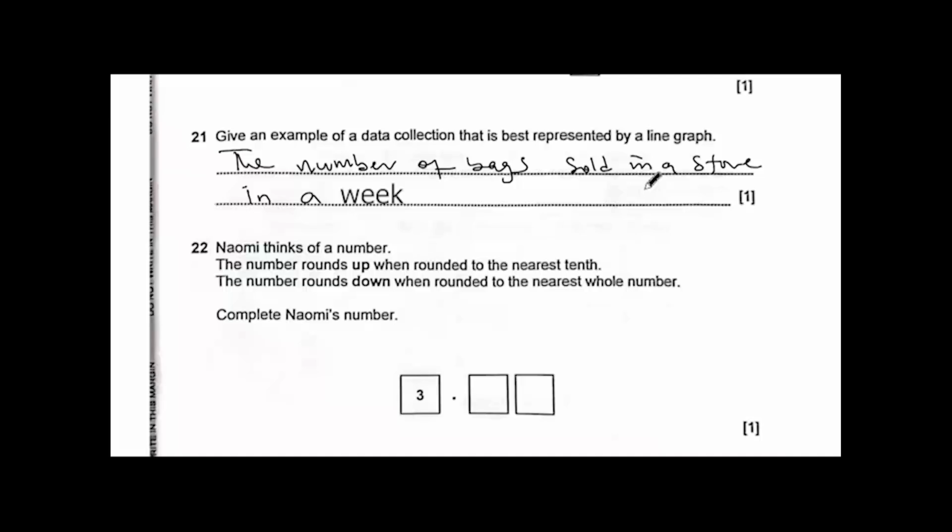So the number of bags sold in a store in a week is an example of data collection that is best represented by a line graph, because it shows us how the sales change per day during the week. And you could also say the number of books sold in a bookshop in a month. So this will be correct.